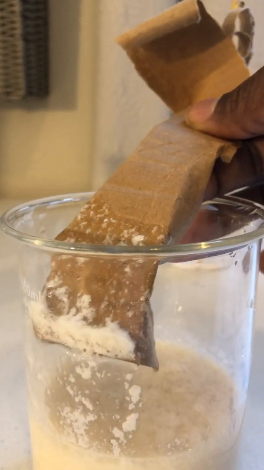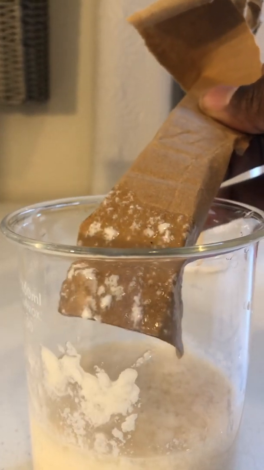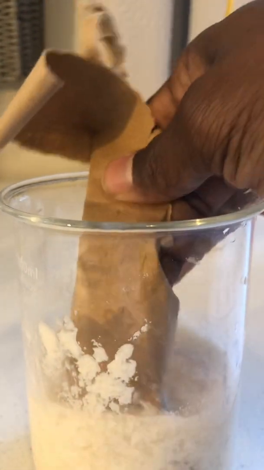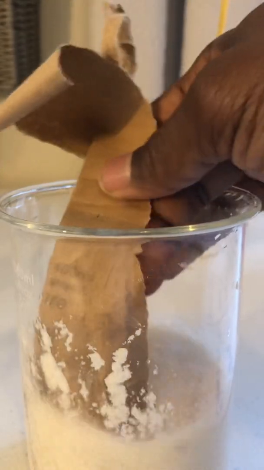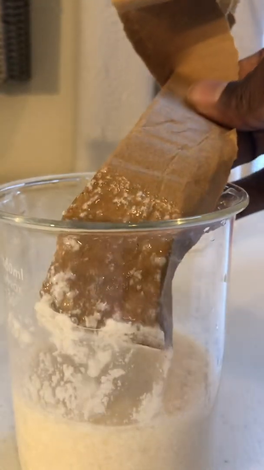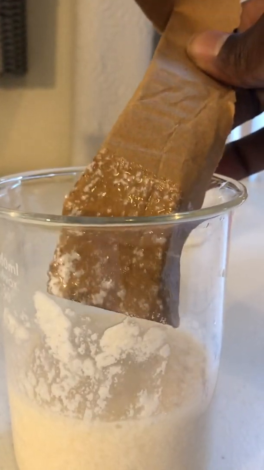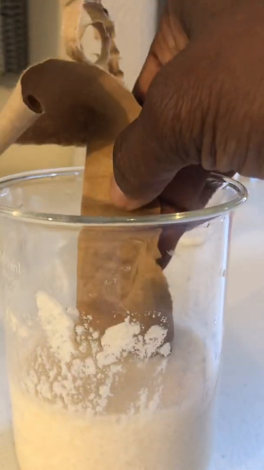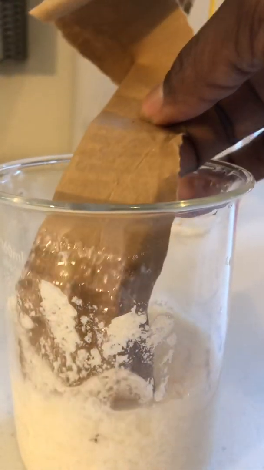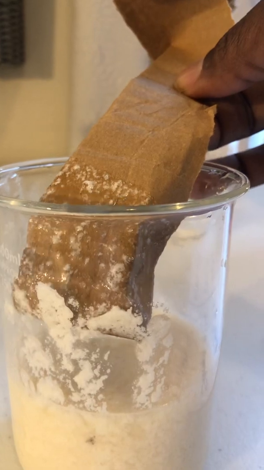Those two liquids formed a solid. You can see that it's very nasty looking, like spoiled milk. You definitely would not want to drink this. So if you were to be asked, was there a chemical reaction? Yes, there was. How do you know there was a chemical reaction?